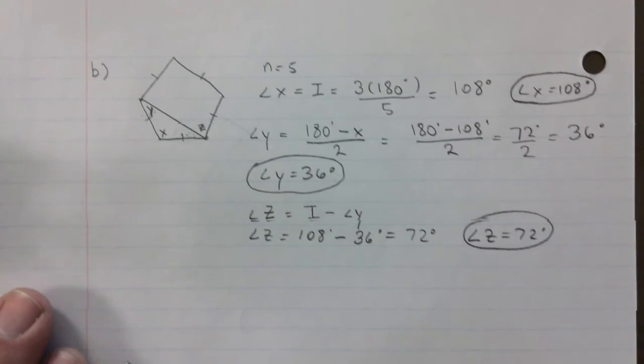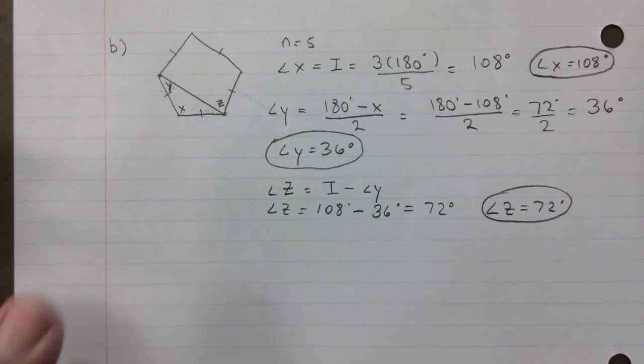Oops, sorry guys. There you go. And now we're going to go with an octagon. Make things a little bit more fun.